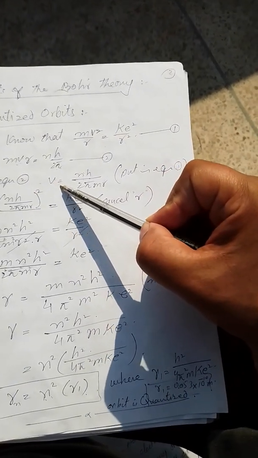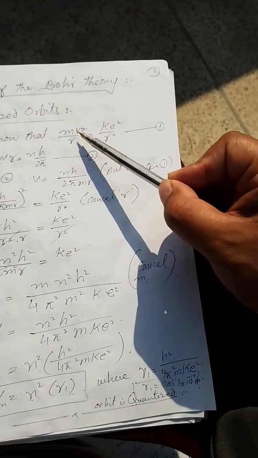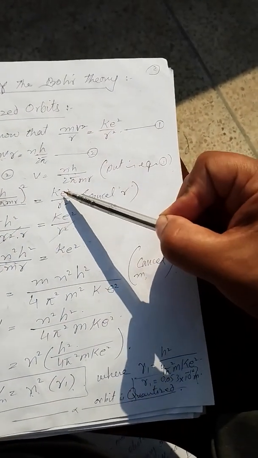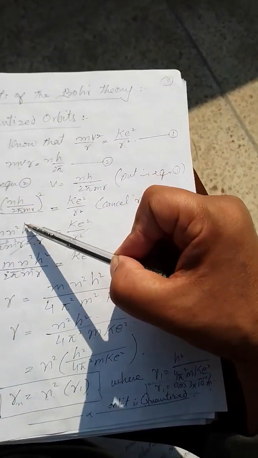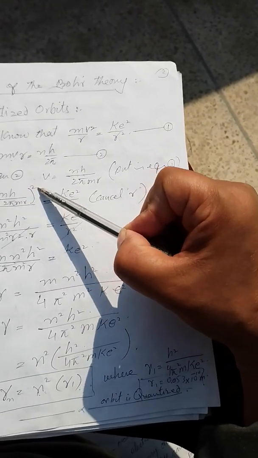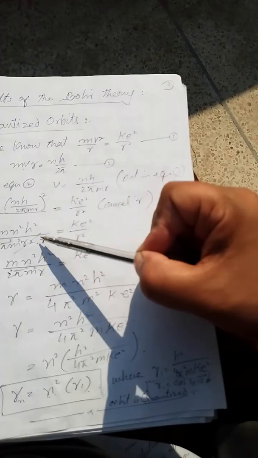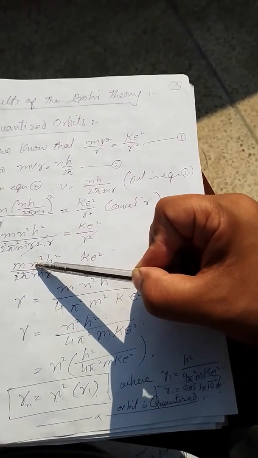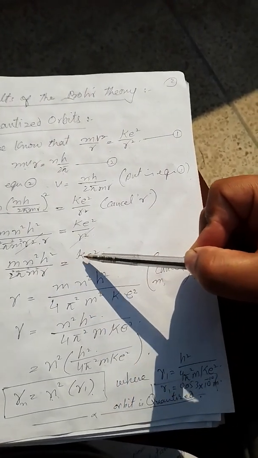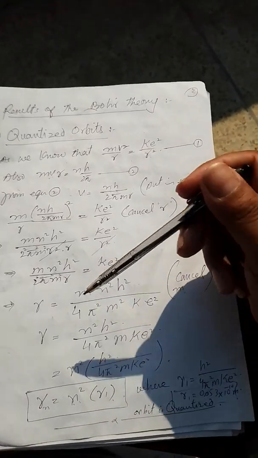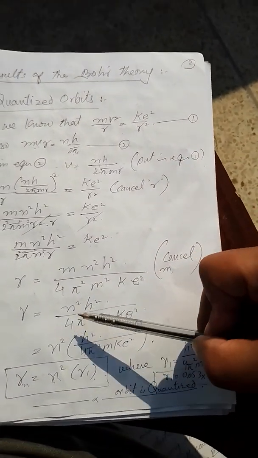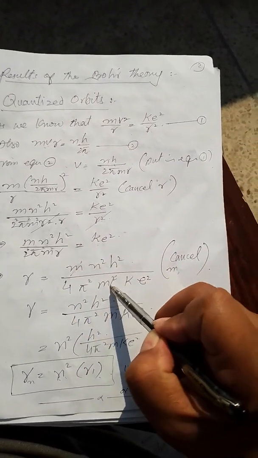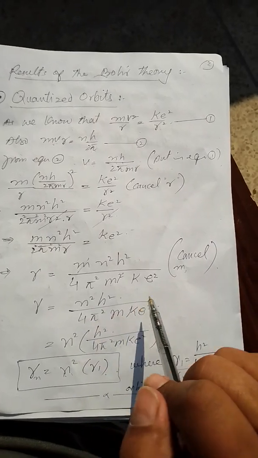So from equation 2 we have v is equal to nh divided by 2 pi mr. Putting this value of v in equation number 1, mv square over r is equal to ke square over r square. So m n square h square divided by 2 square pi square m square r square, and this r will be at its own place, is equal to ke square divided by r square. Cancelling r square from both sides, we can write m n square h square divided by 2 square pi square m square r is equal to ke square. Finally we can write r is equal to m n square h square divided by 4 pi square m square Ke square. Cancelling one m, we have n square h square divided by 4 pi square m Ke square.